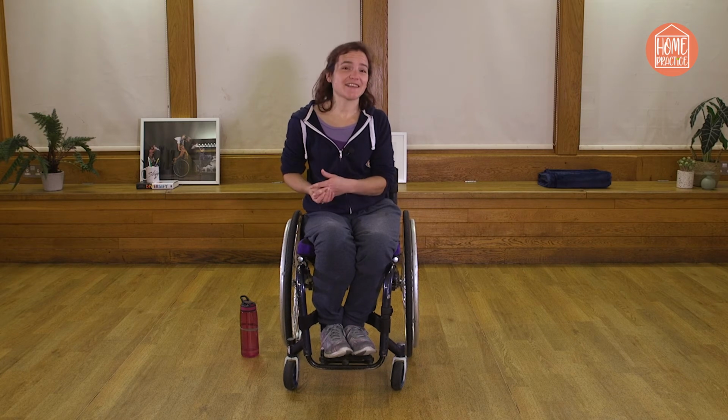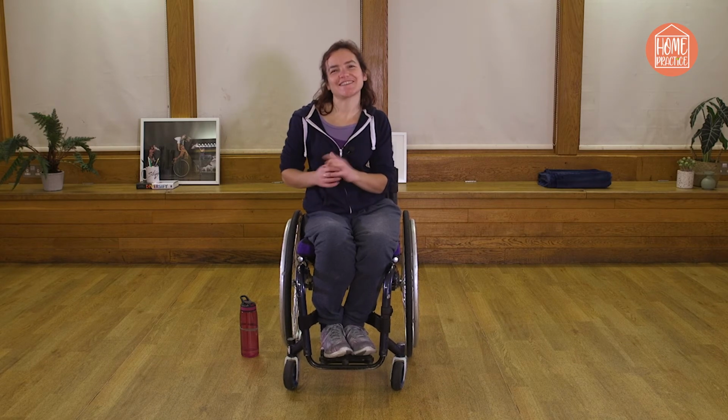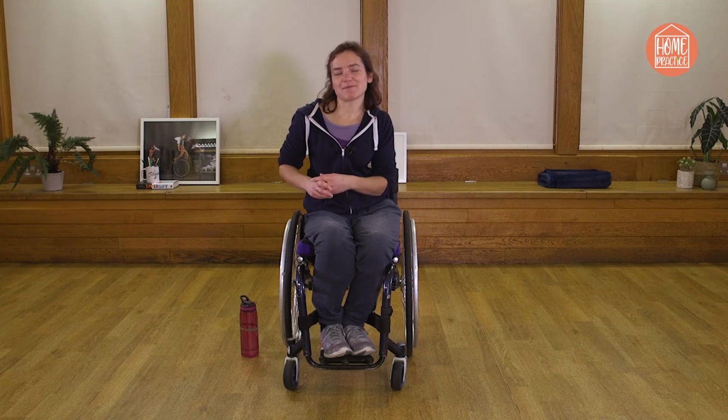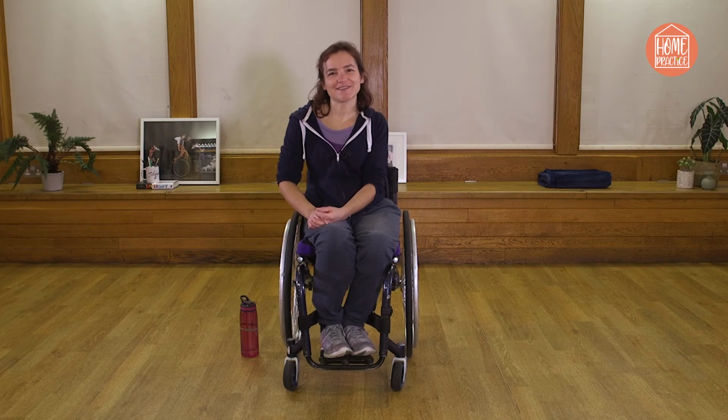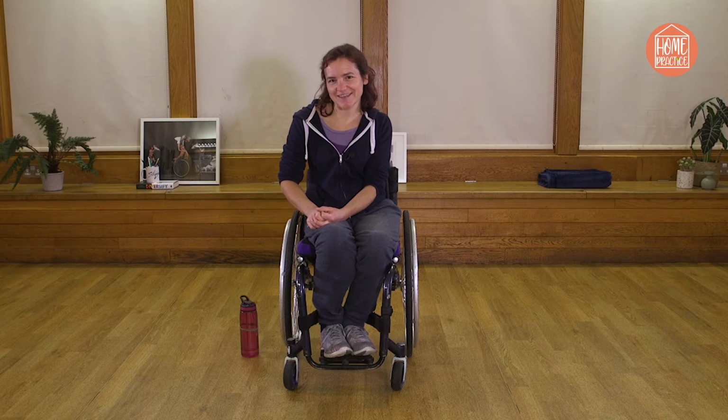So the next thing that we're going to look at is the direction. Again, we've probably got that one sorted because it's a turn, so we were already thinking about that. But the spine is something that really does help to differentiate between different kinds of turns. So let's look at Christian's movement again and see what his spine is doing.